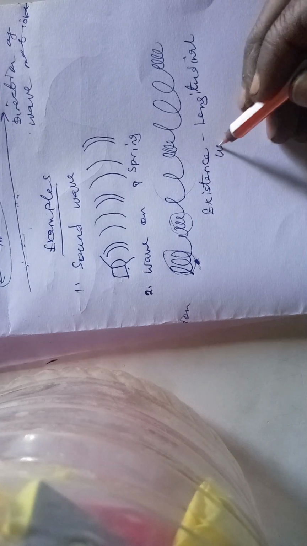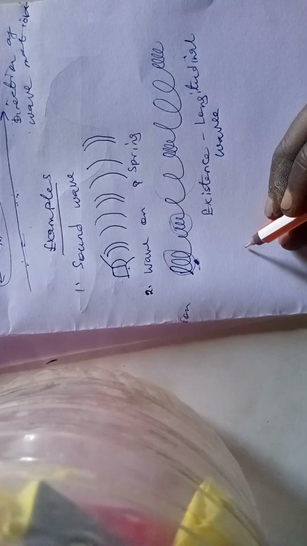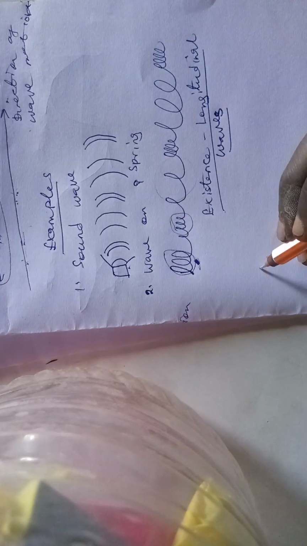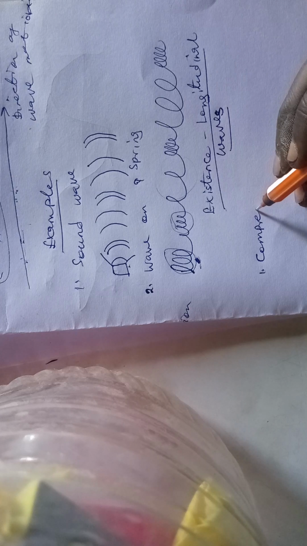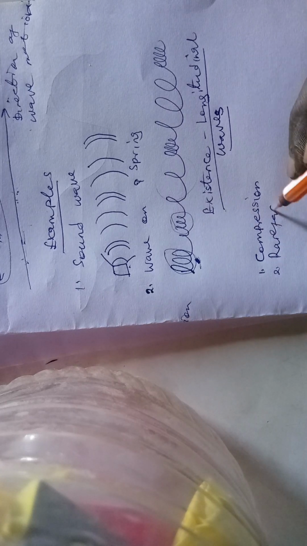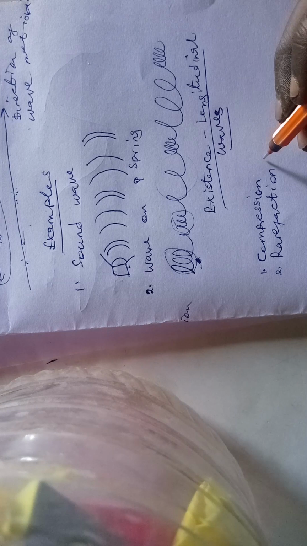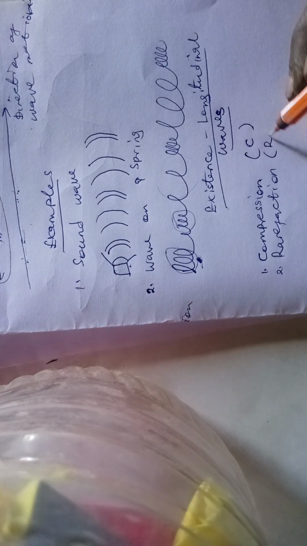So, the existence of longitudinal waves: how do they exist? Longitudinal waves exist in the form of compression and rarefaction. Not fraction, take note. We are saying rarefaction and not fraction. The symbol here is C, and here the symbol is R.